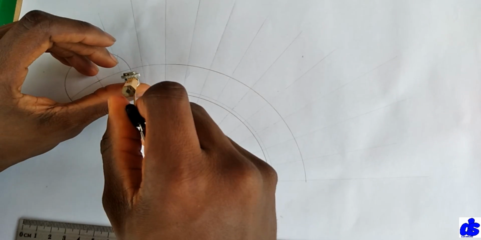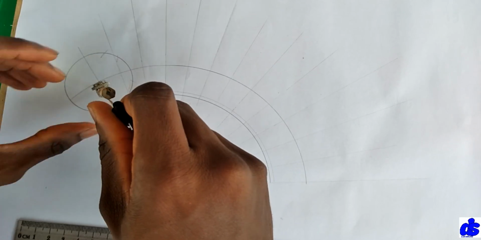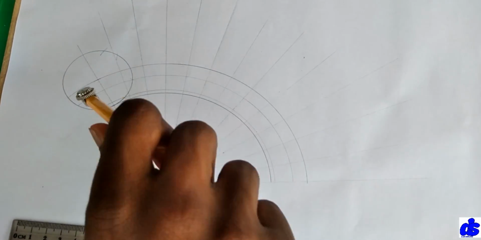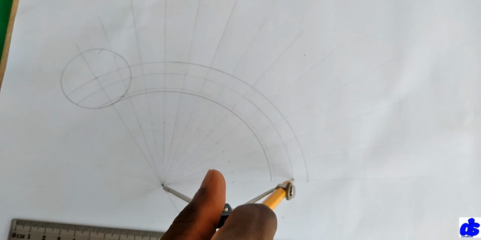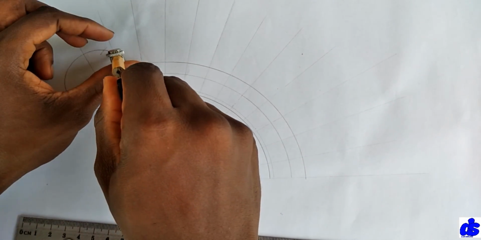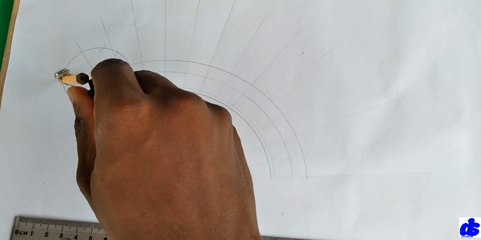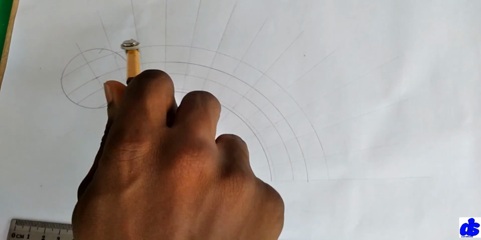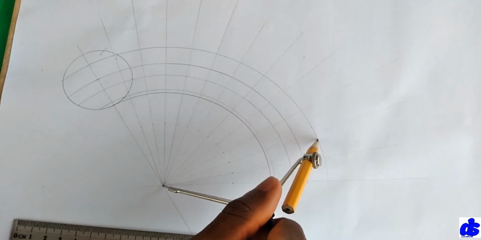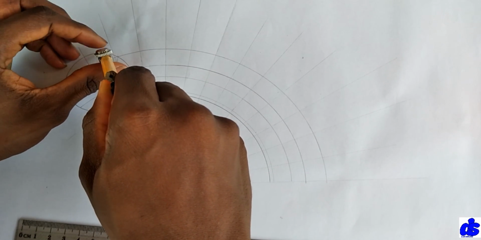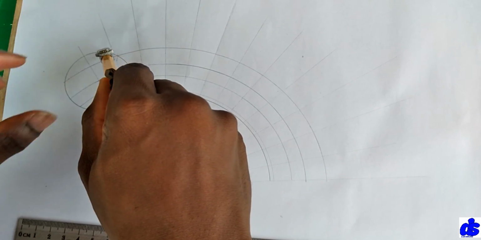Now open to this one. Now I'll draw the second one. And I'll move on. That's this one. Then finally, the last one.